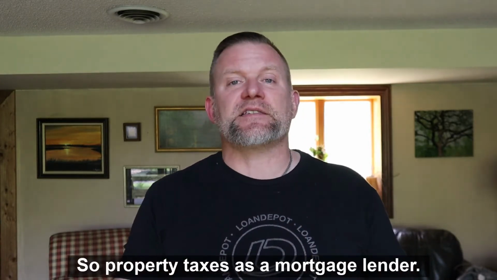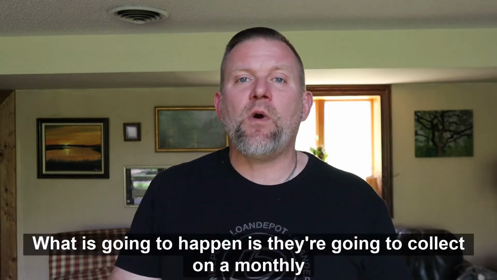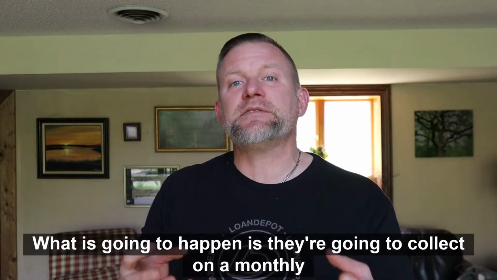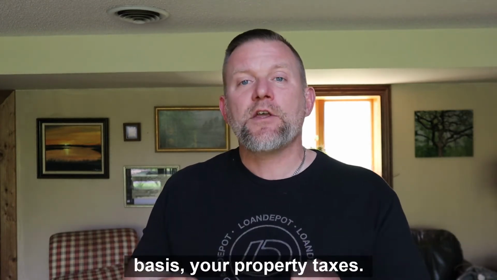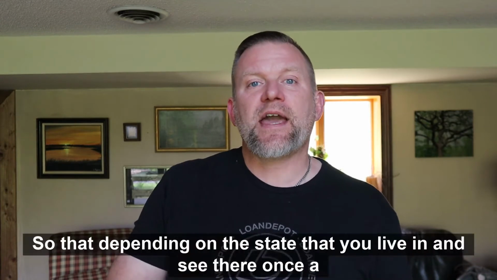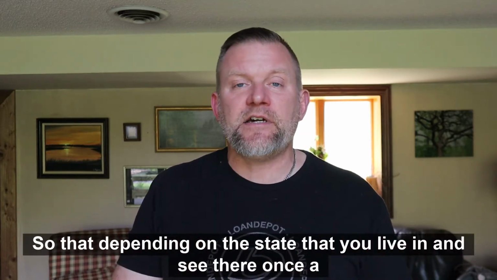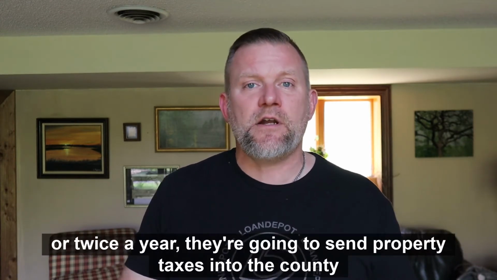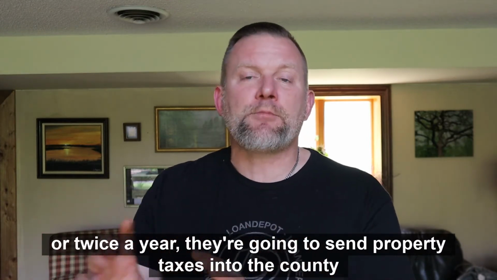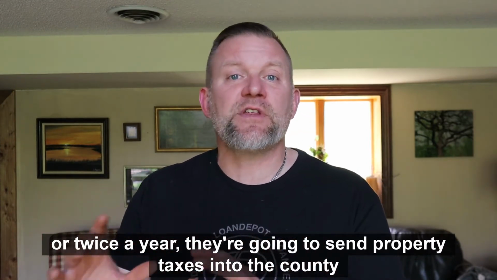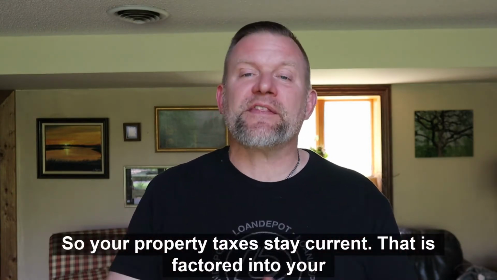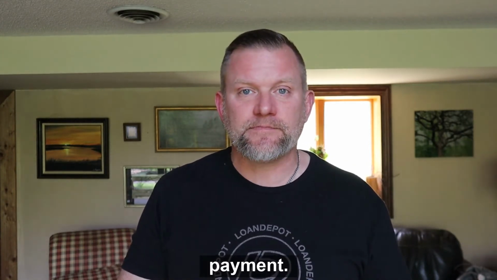As a mortgage lender, they're going to collect your property taxes on a monthly basis so that, depending on the state that you live in, either once a year or twice a year, they're going to send property taxes into the county in which you live so your property taxes stay current. That is factored into your payment.